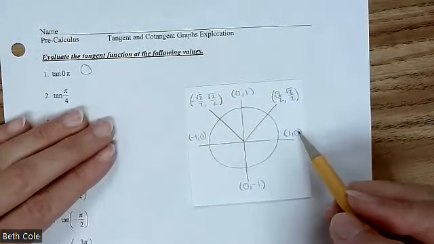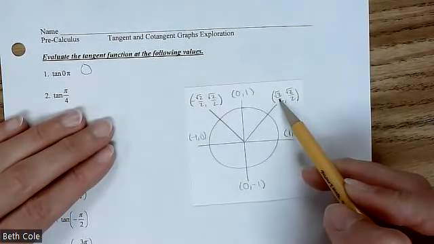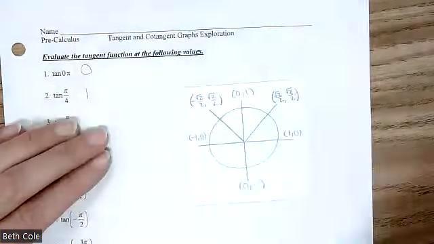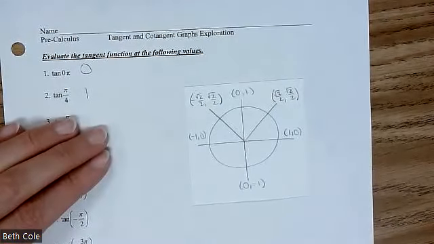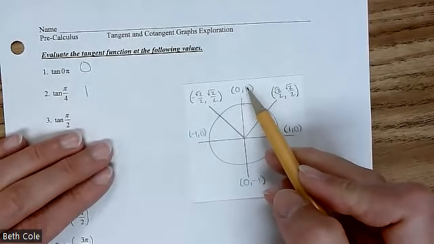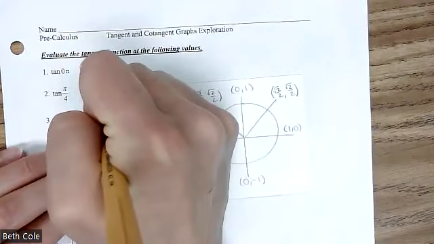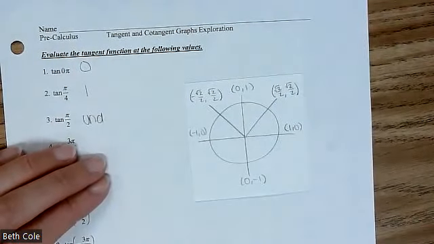So we did 0 over 1, which gave us 0. Here at pi over 4, anything over itself is going to be 1, so you're not going to have to plot weird square roots. It's going to come out to nice numbers. All right, at pi over 2, y over x, so 1 over 0. Good. And that means that there is an asymptote.